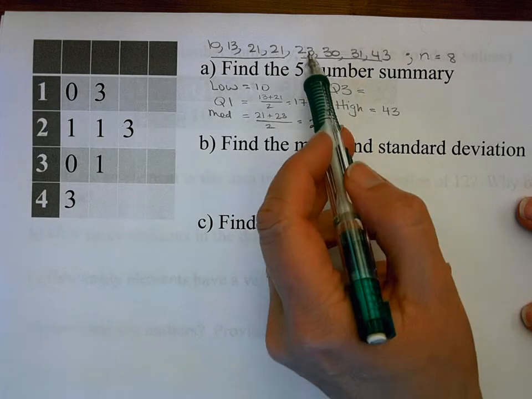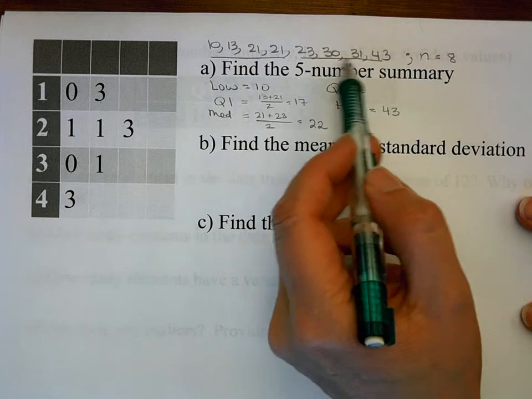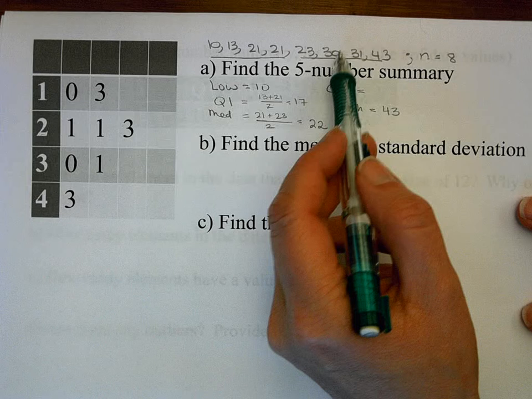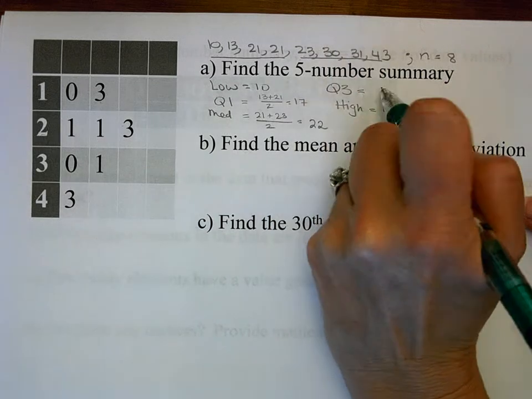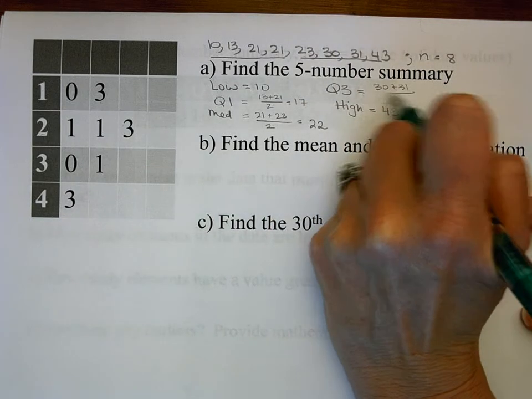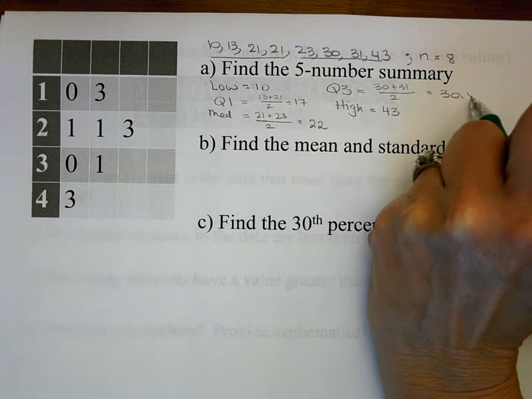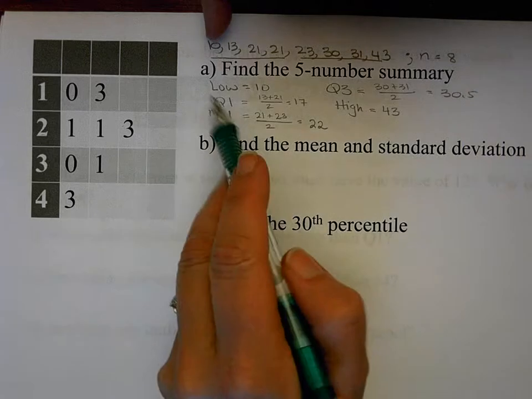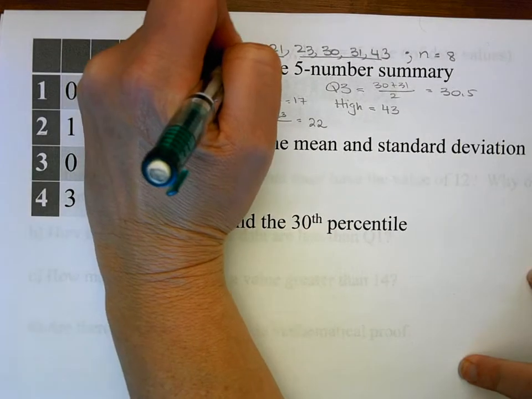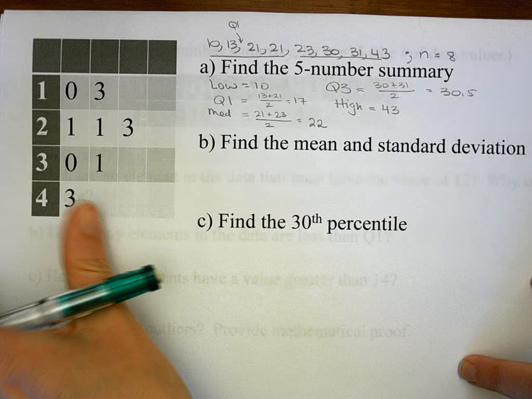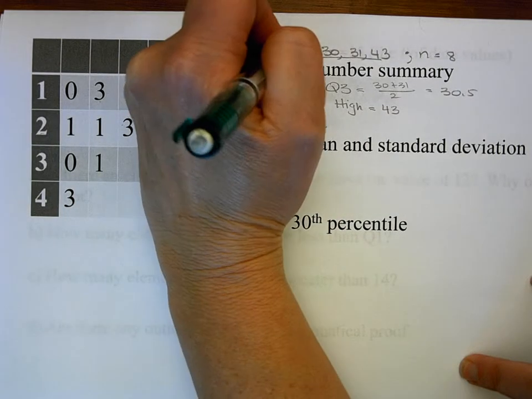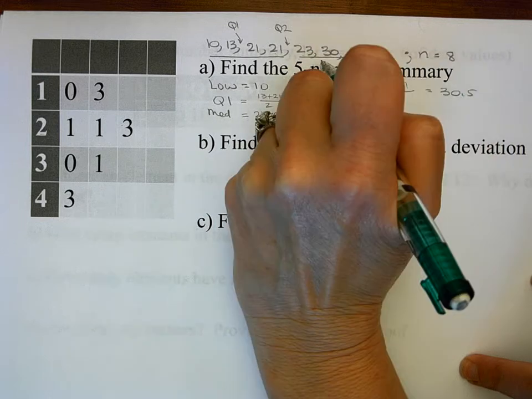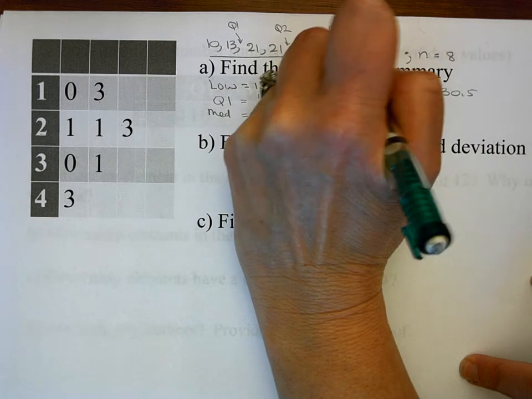And for Q3, the same thing. I have 4 numbers, so it's an even distribution, or even set of values. And so I want to find the middle. So that means somewhere in between 30 and 31, or 30.5. So my 5-number summary, my lowest value is 10. My first quartile is somewhere in here, so Q1. My median is somewhere in here, or Q2. And my third quartile is halfway in between the second half, so that would be right around here, is Q3.